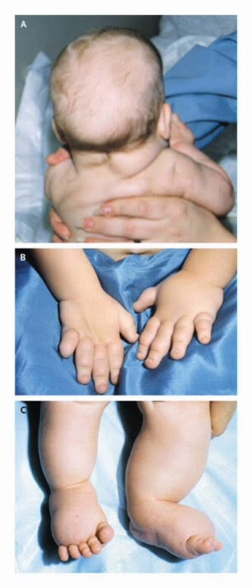There is a thready pulse, radial delay present. There is a murmur present. These are what I find. And hyperconvex nail. Also, when I check the nail, I find hyperconvex nail. So putting together, I think it is a case of Turner syndrome.